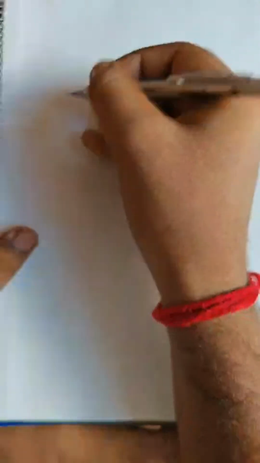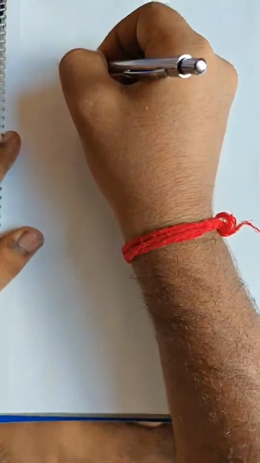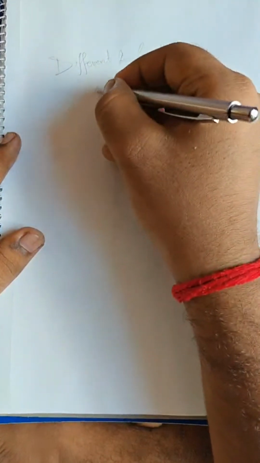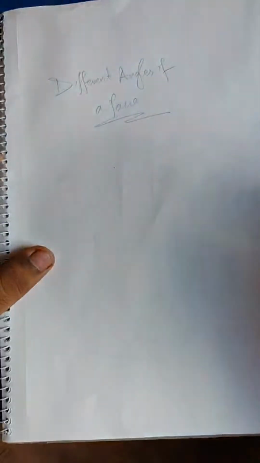yeah, so see, the second step is now how to draw faces in different angles. Yeah, I think it's too early for you, but let's see how you can crack it. Okay, so after learning shapes, let's come to the next step. That is called different angles of a face. So this is called different angles of a face.